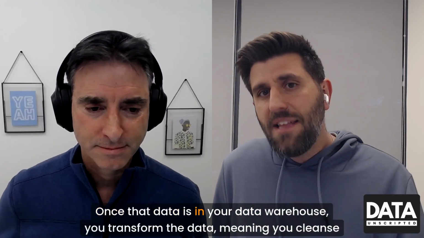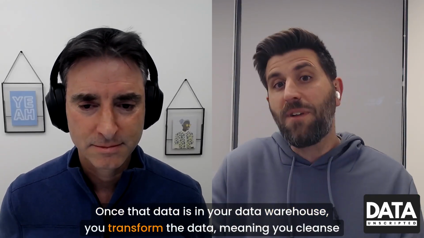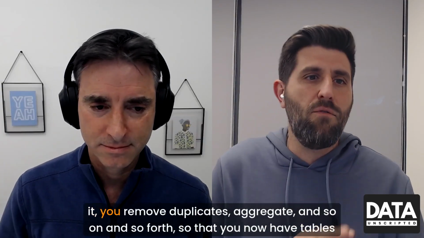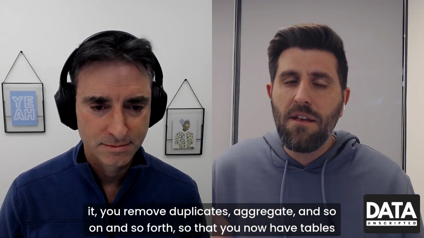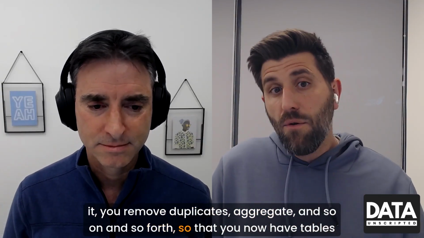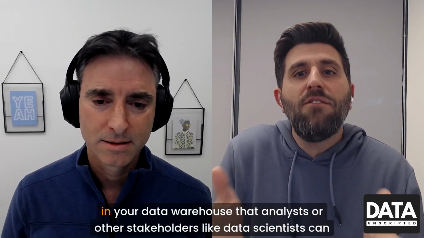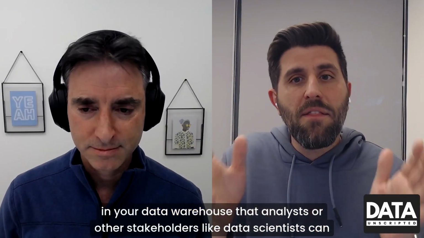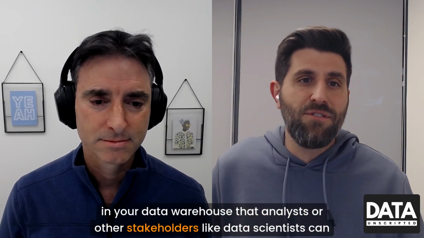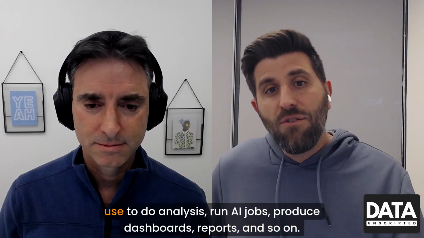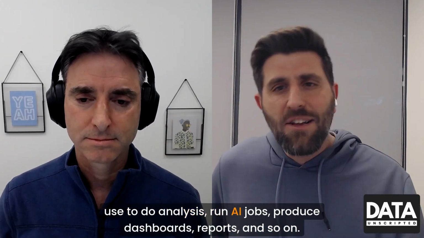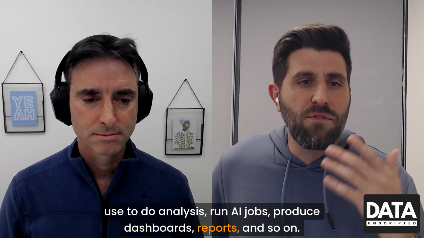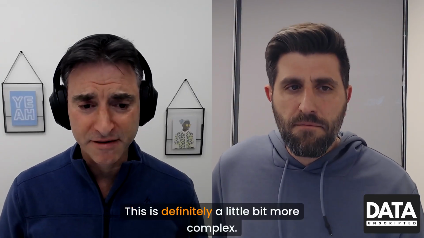Once that data is in your data warehouse, you transform the data, meaning you cleanse it, you remove duplicates, aggregates, and so on and so forth, so that you now have tables in your data warehouse that analysts or other stakeholders like data scientists can use to do analysis, run AI jobs, produce dashboards, reports, and so forth, and so on. Got it. This is definitely a little bit more complex.